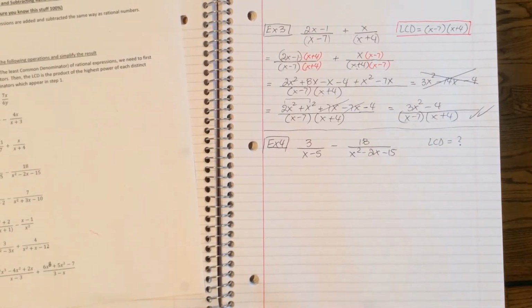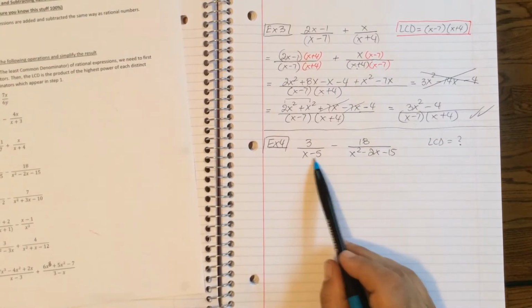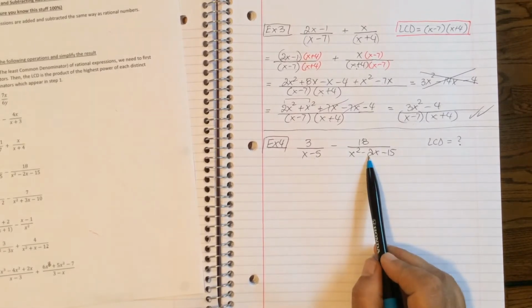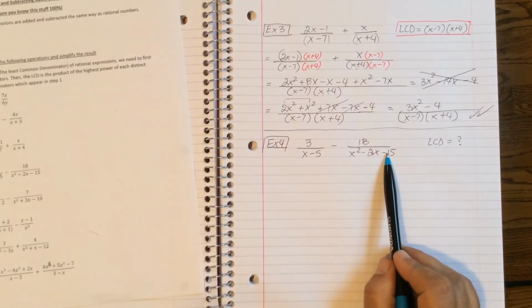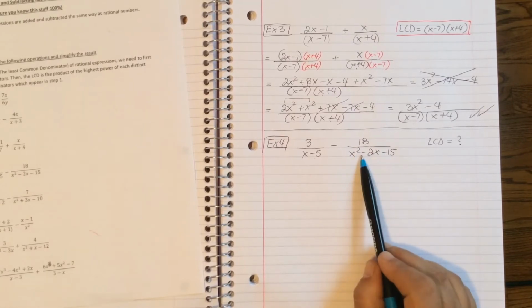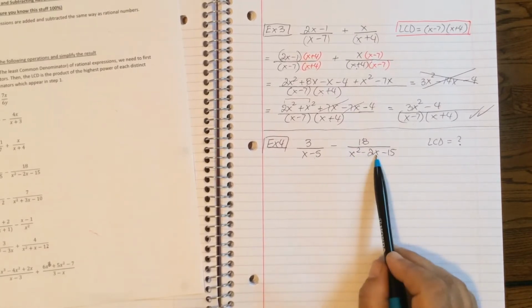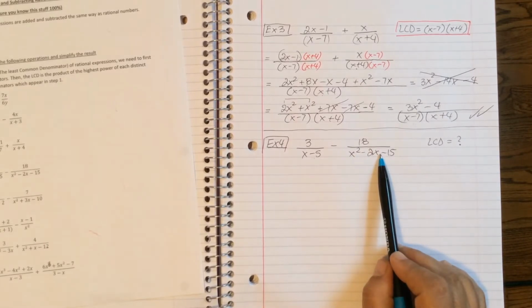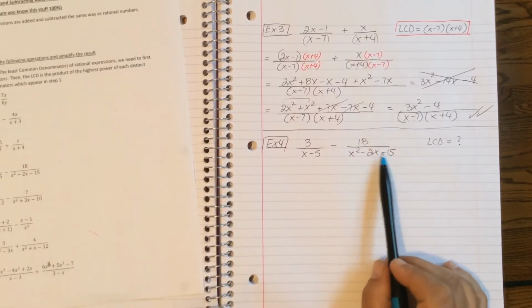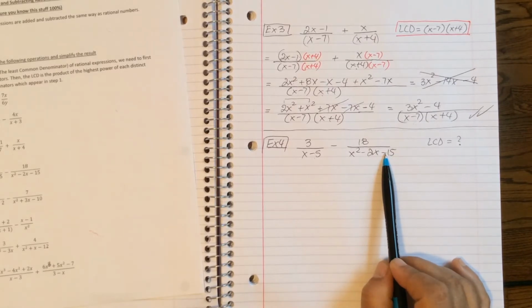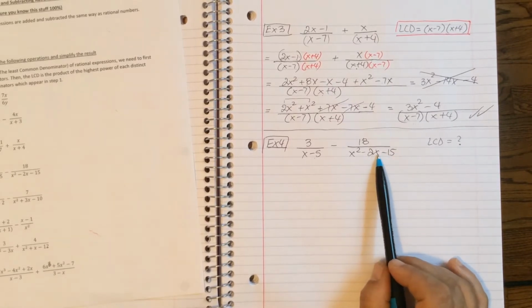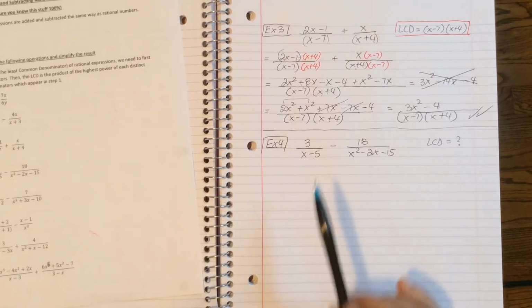What is the LCD? In this case, I'm looking at the denominators, and I will factor this trinomial in order to find a common factor. Maybe they have, maybe they do not have. But when I'm looking here, I see that yes, because negative 15 is negative 5 times 3. So I have it.